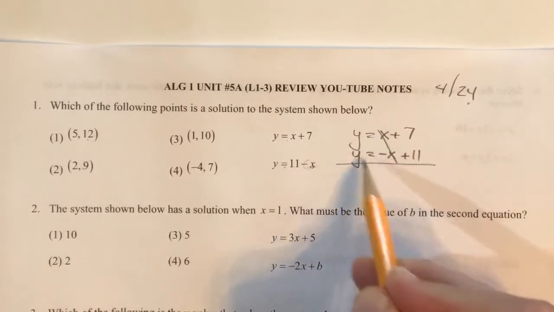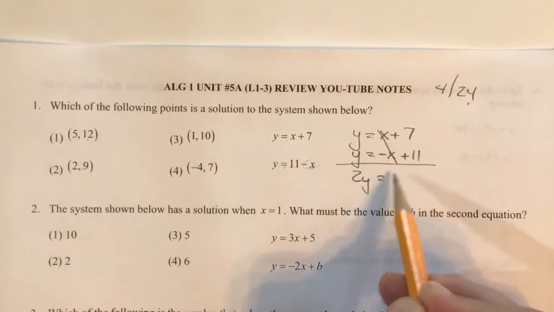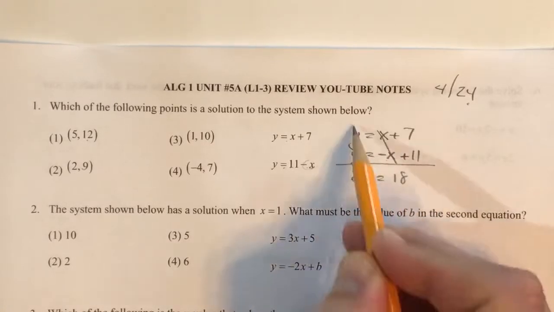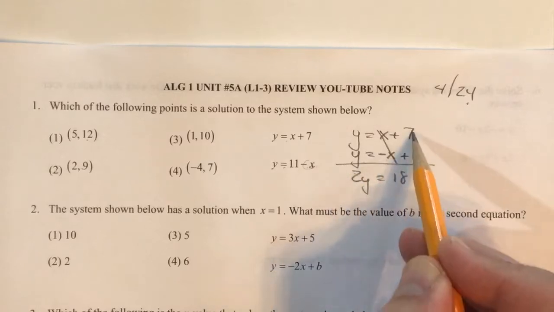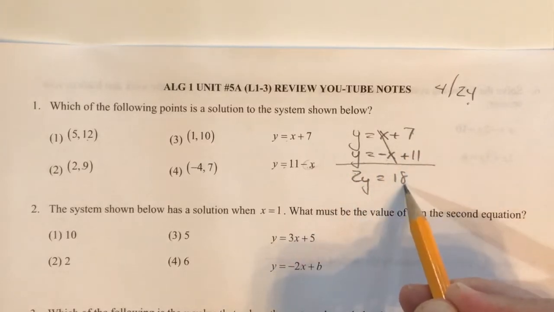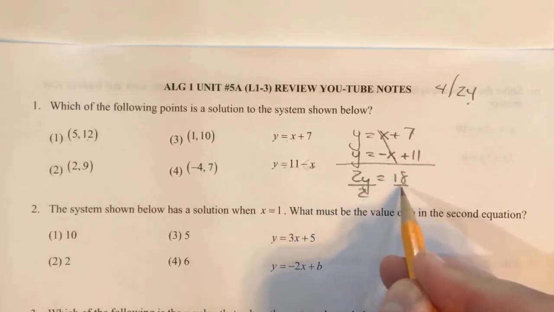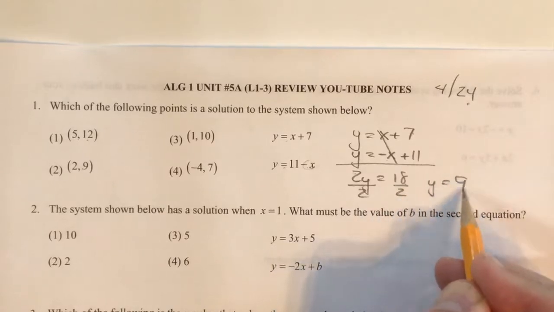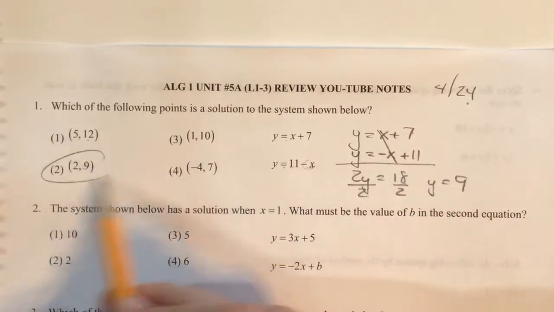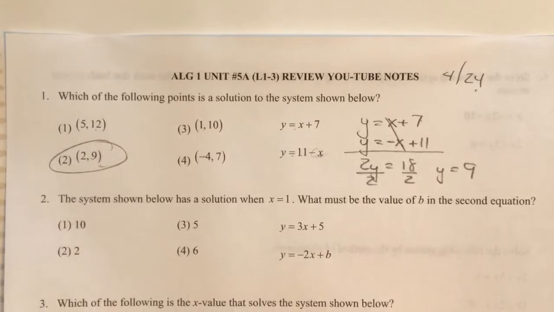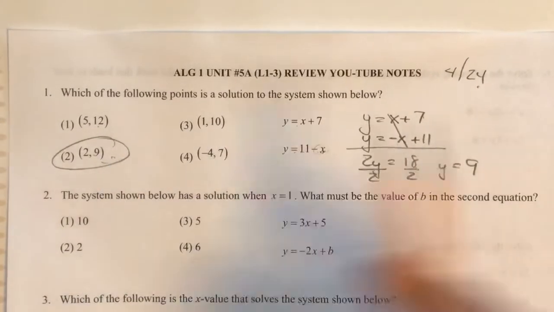This was called the elimination method. So 2y equals 18. I'm adding y plus y, 2y, 7 plus 11, 18, then divide by 2. So I know that y is 9. I look at all these answers, and there's only one that has y equals 9. So that must be the answer.